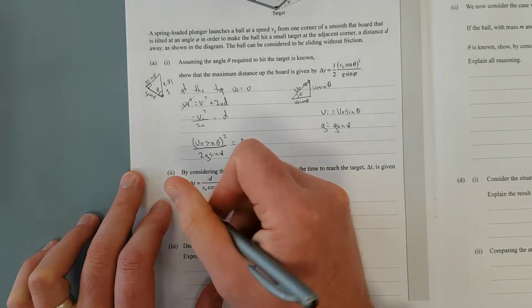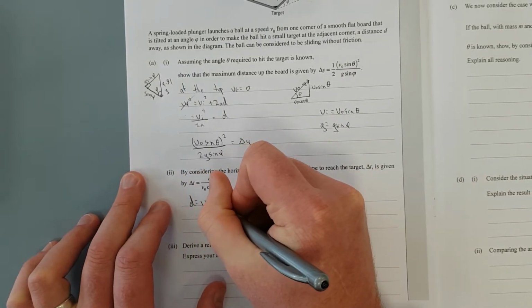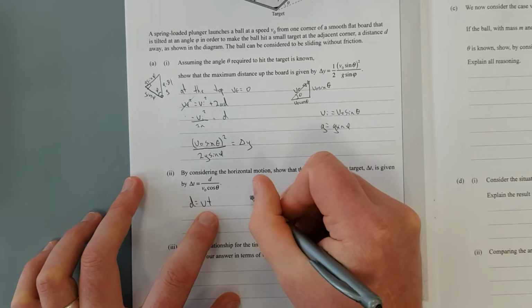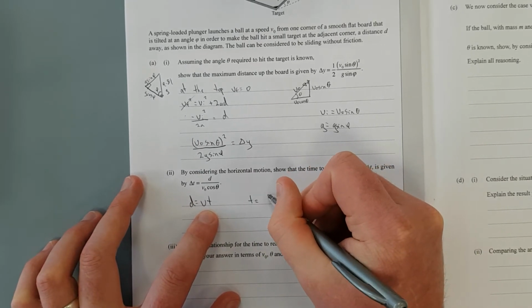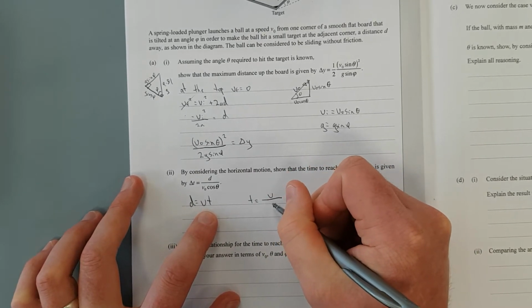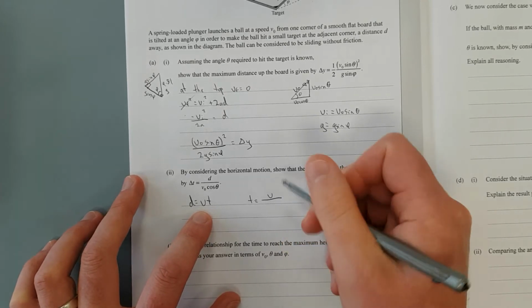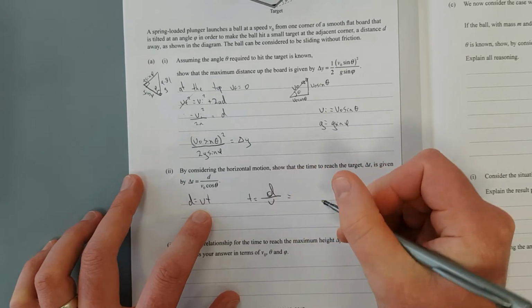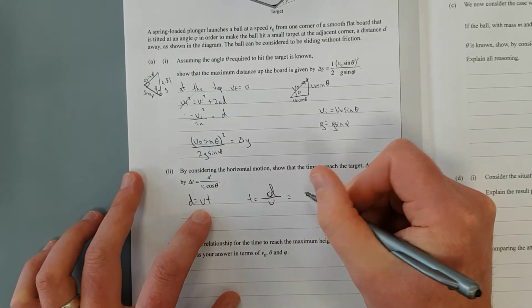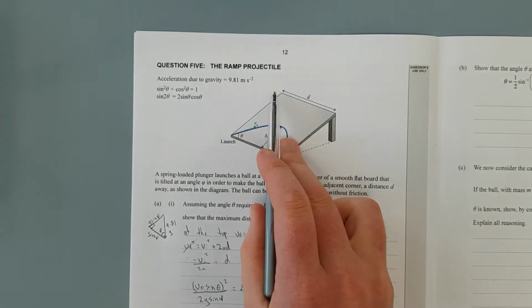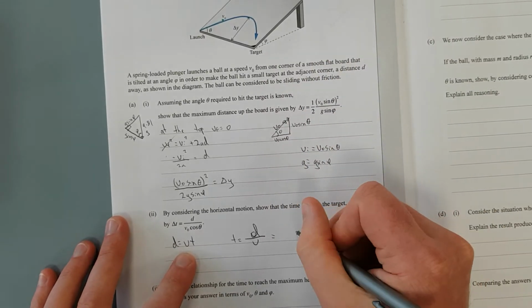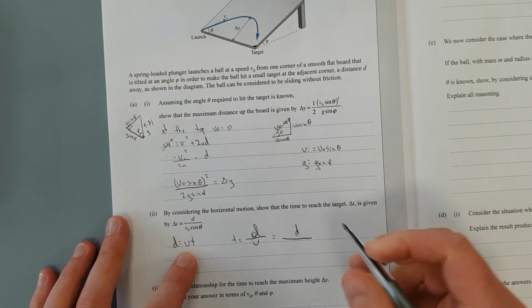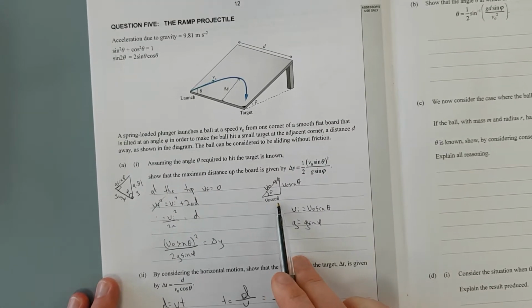This is easy. This is just distance equals velocity times time. In other words, time is equal to the velocity over the distance. No, wait, hold on. No, the distance over the velocity, which is equal to literally just the distance here across. So we got d over the horizontal component, and the horizontal component is v naught cos theta.